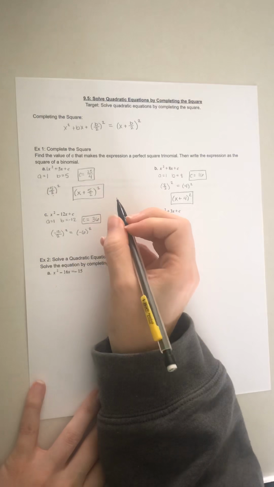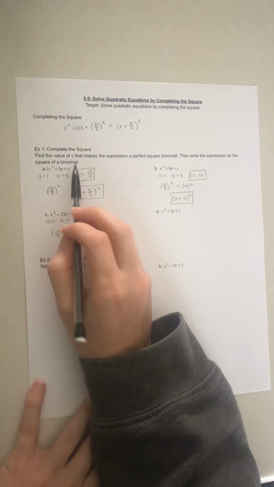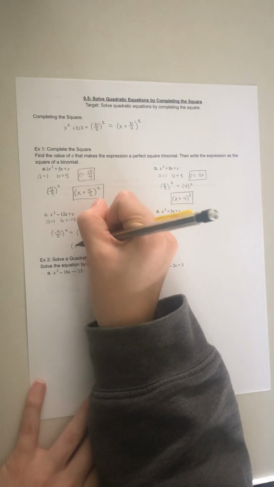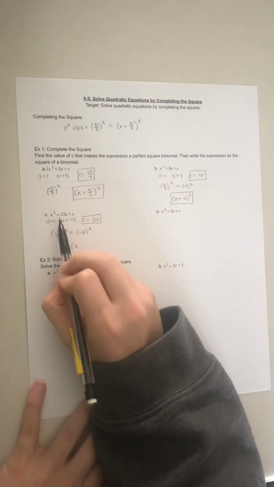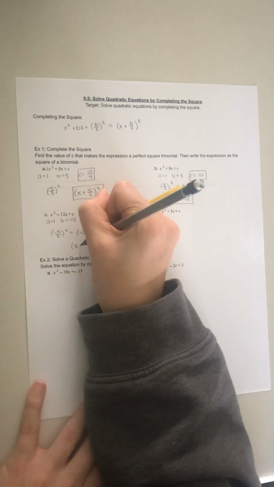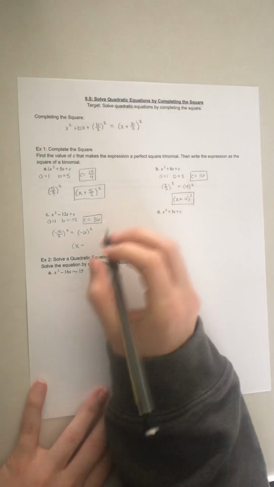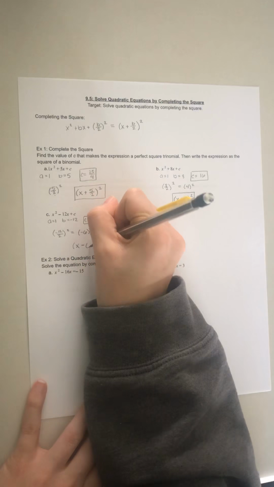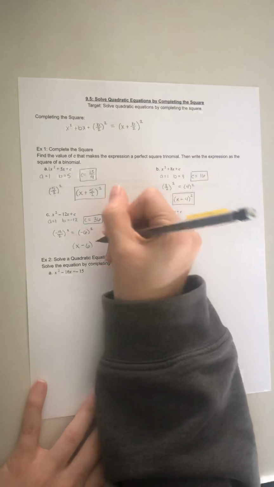Okay, then I'm going to write the square of the binomial. So I'm going to have x. Because it is a minus here, I'm going to have a minus here. And then what's in my parentheses is that 6. And then I have the square.